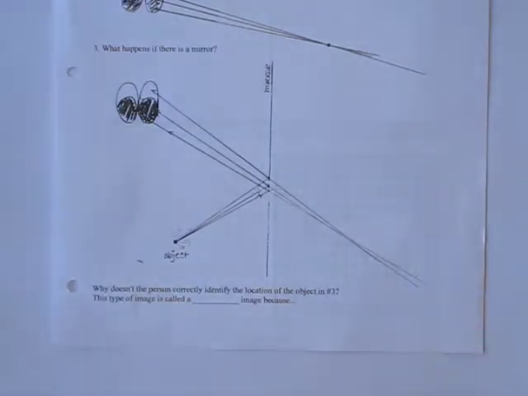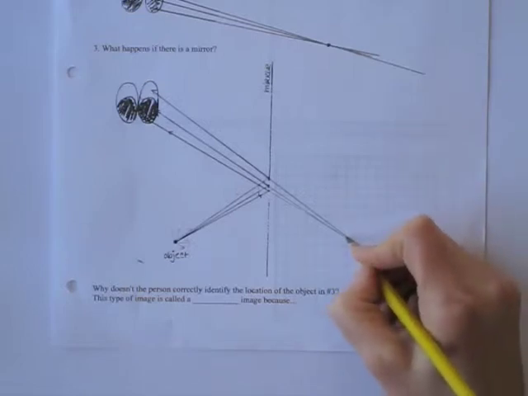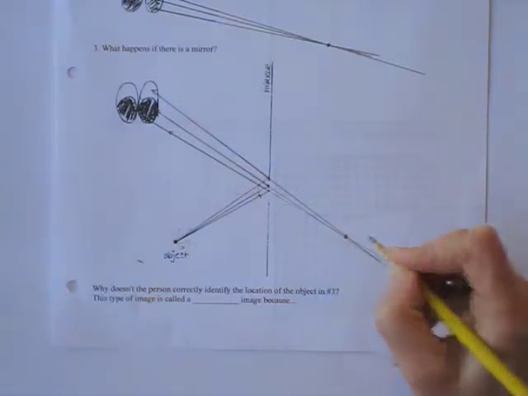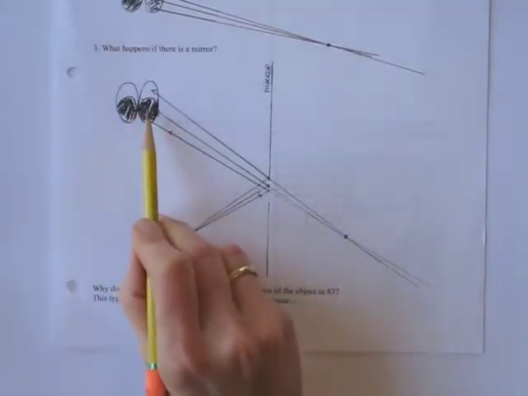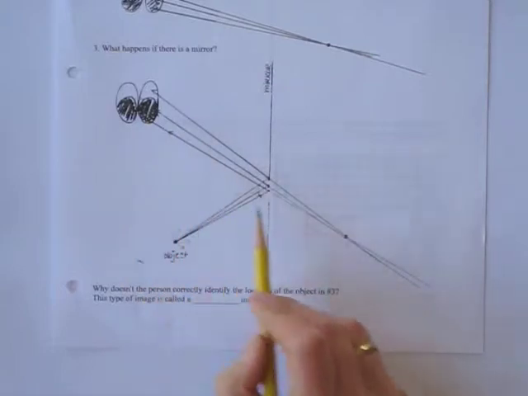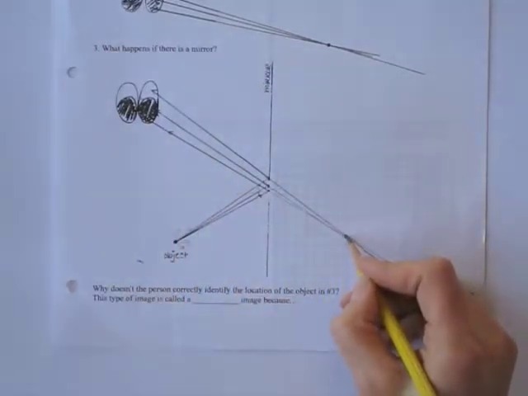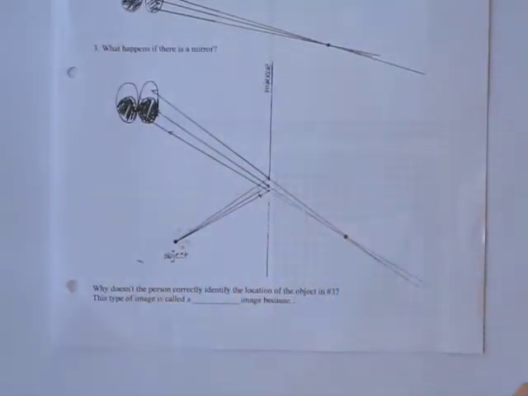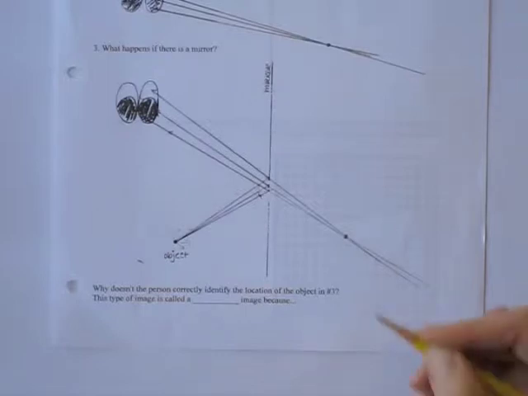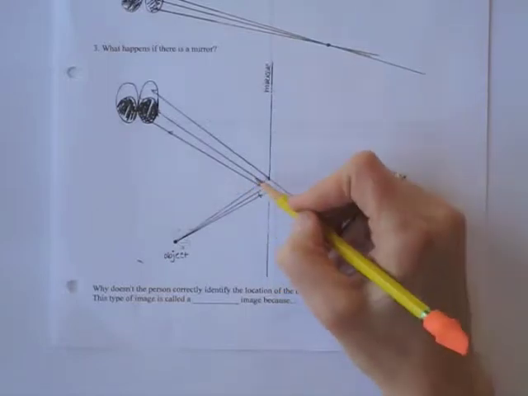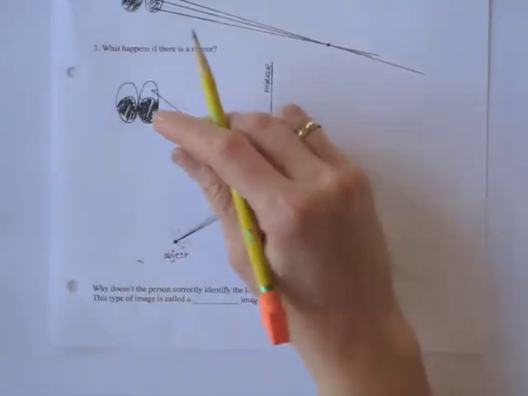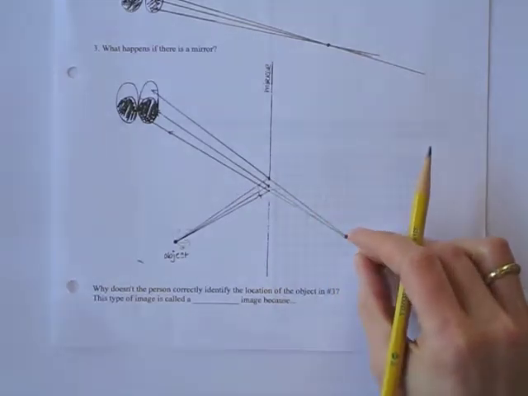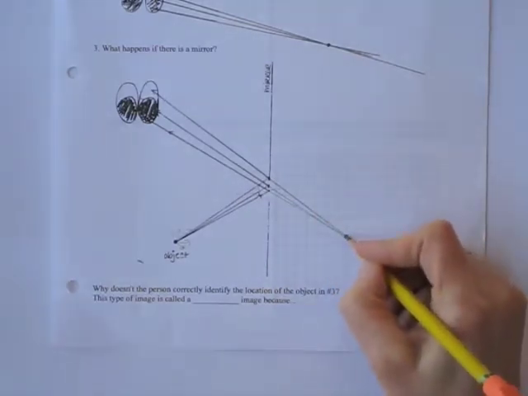I don't have a very good intersection point here. I'm hoping yours turned out a little bit better. So the intersection point is about right here. So the person is going to identify the position of the thing they're looking at, or the thing they're seeing, as right here, behind the mirror. And when you look in a mirror, it really does look like there's something behind the mirror. That is because of the direction that these light rays are traveling when they get to your eye, and how your brain-eye system works backwards to locate where they came from.